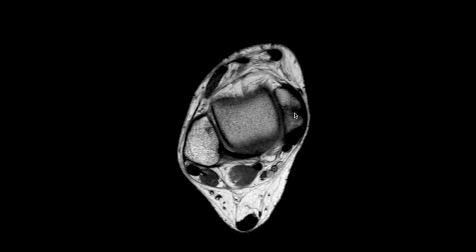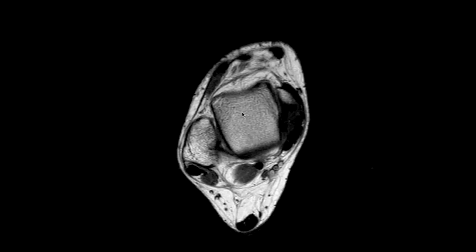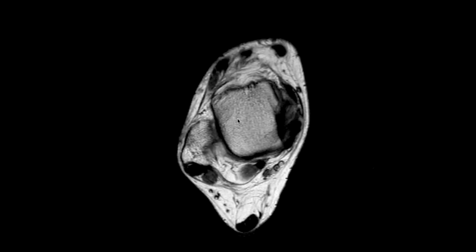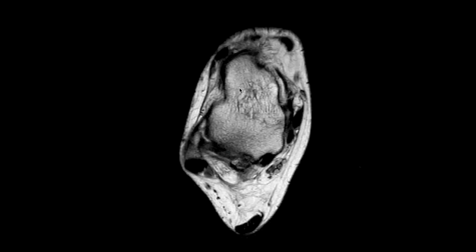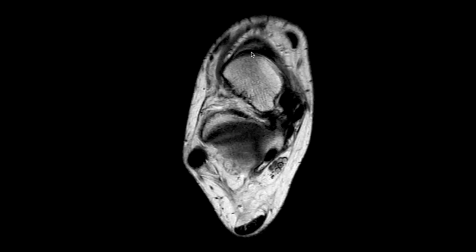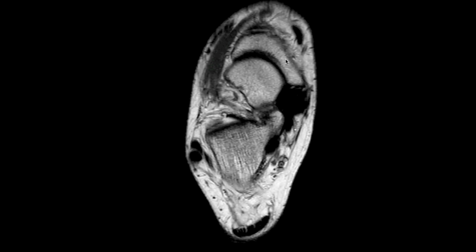But as we extend distally, we see three separate osseous structures. This is the medial malleolus, this is the talar dome, and this is the lateral malleolus. As we follow the talus more inferiorly, we get into the talar body. This is the talar neck, the talar head, and then right by when we start seeing the talonavicular joint and the navicular, we also get into the calcaneus. We're past the level of the subtalar joints.